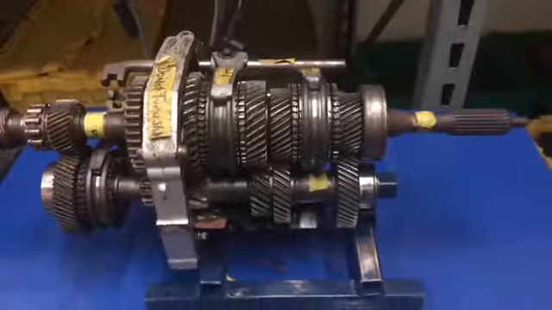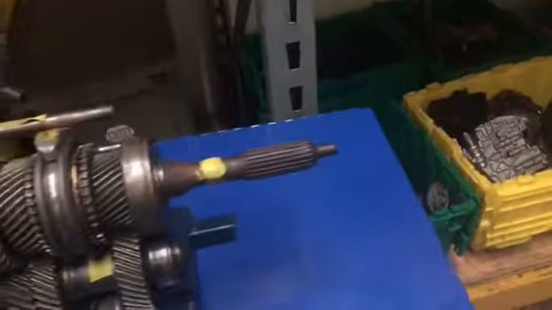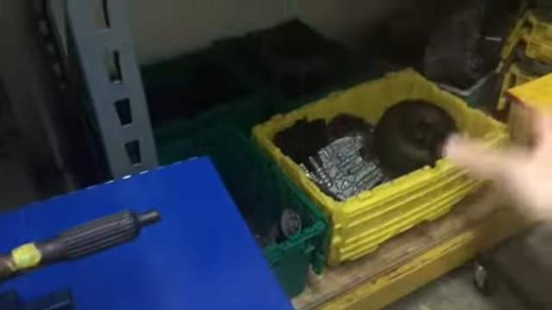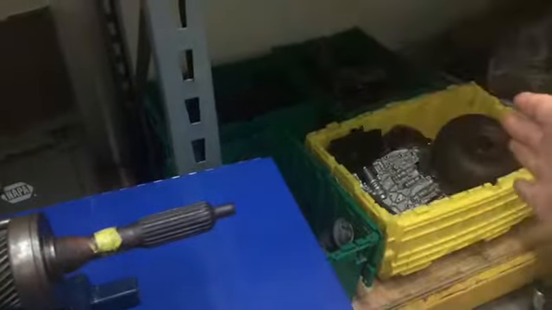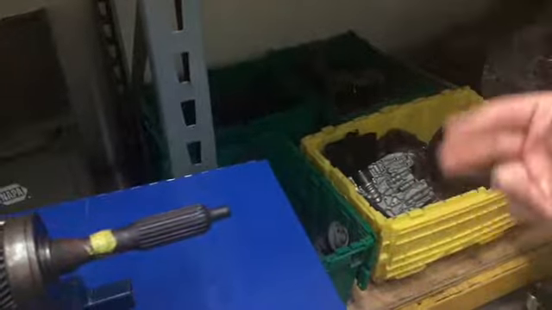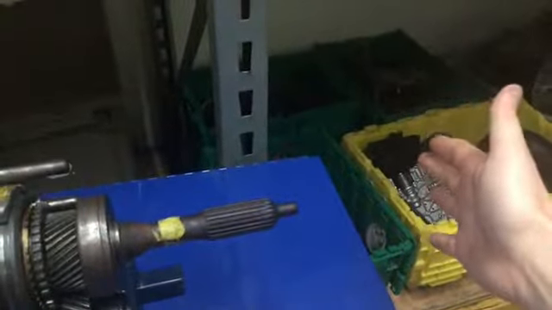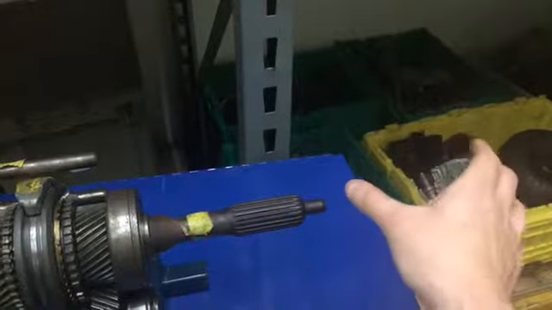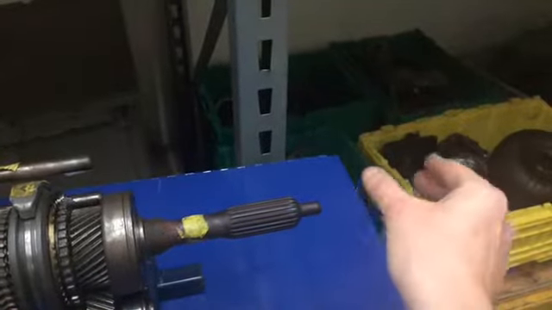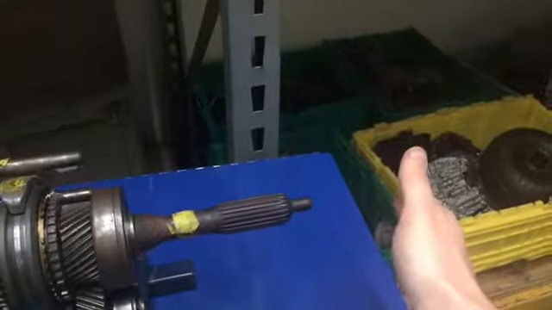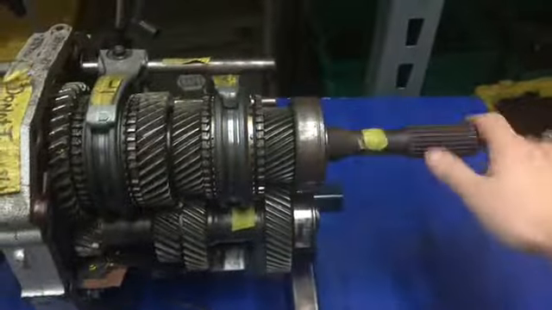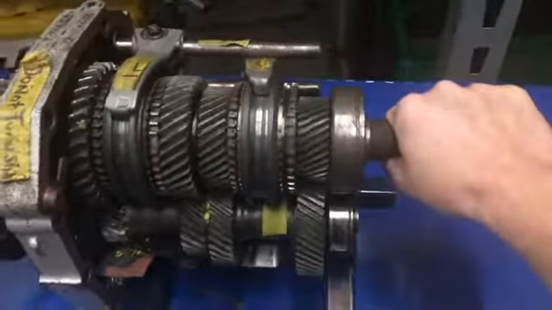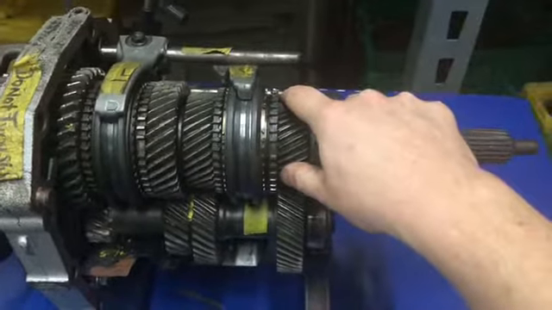Next is power flow. So when power comes from the engine, imagine the engine's over here somewhere. It comes through the flywheel. The flywheel is bolted to the crankshaft inside the engine, which is actually providing the torque. The flywheel has a clutch system that is bolted onto it, which includes a pressure plate and a friction disc. After power flows through the clutch, it goes here to the input shaft and to the input gear.